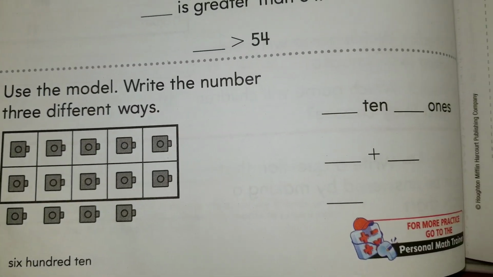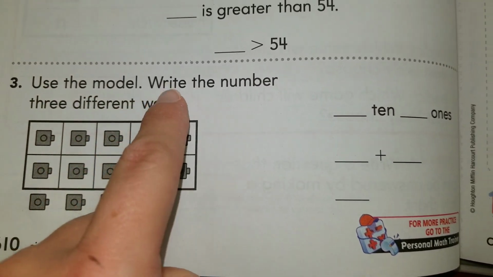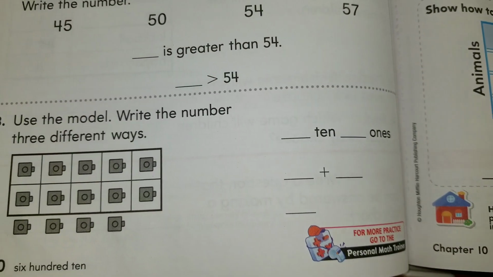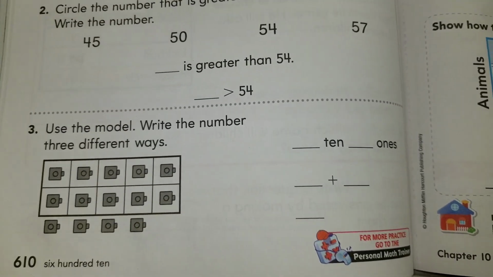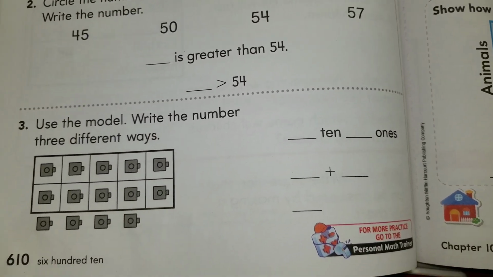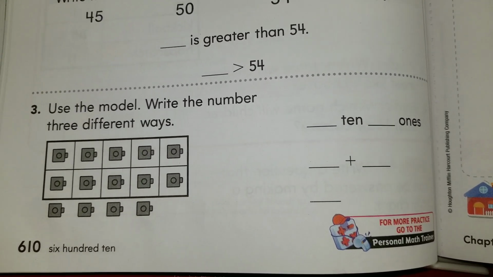Our last question, boys and girls, we're gonna use the model. Write the number 3 different ways. So this is actually pretty old. We did this probably about 2 months ago. And that was the bell. That was our classroom bell, because I'm in the class right now.